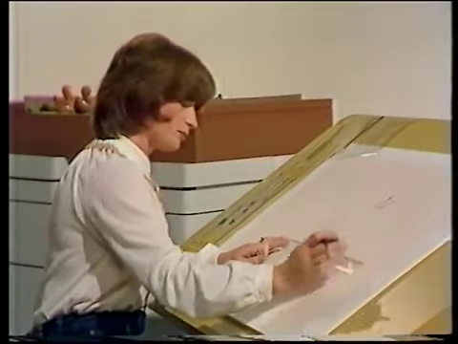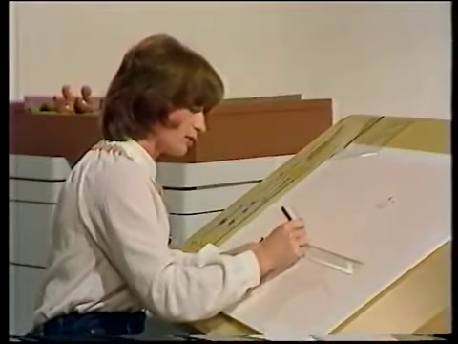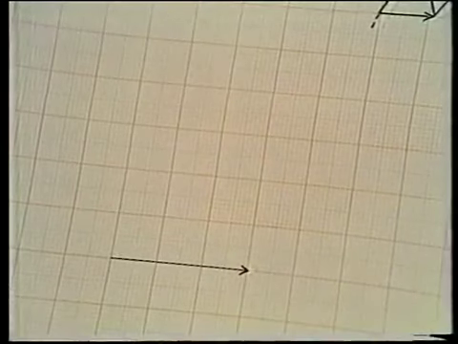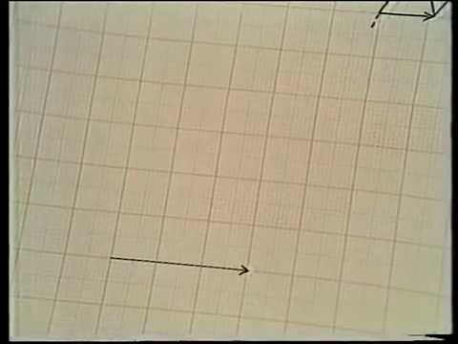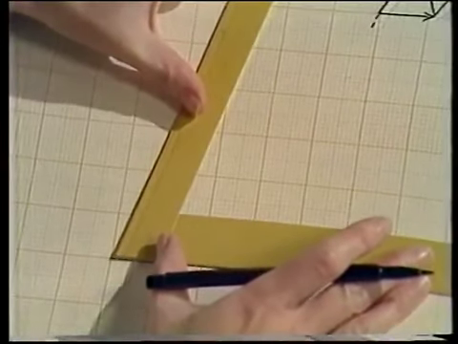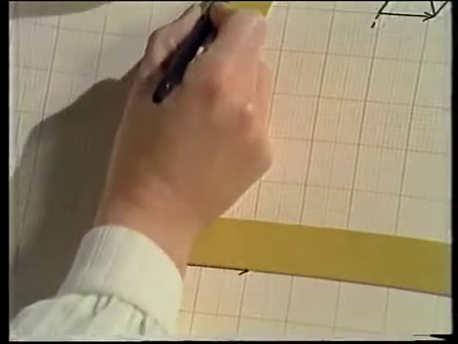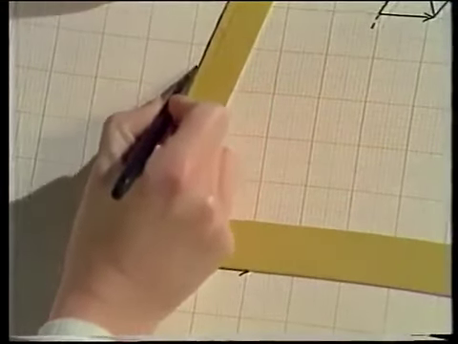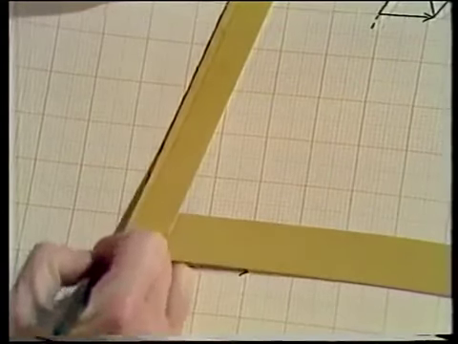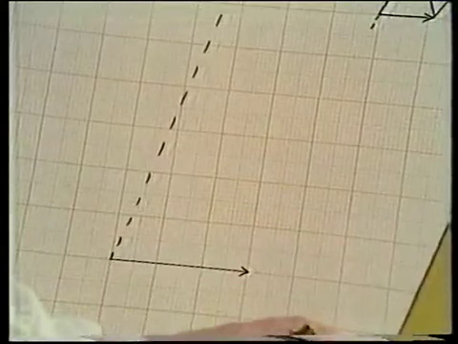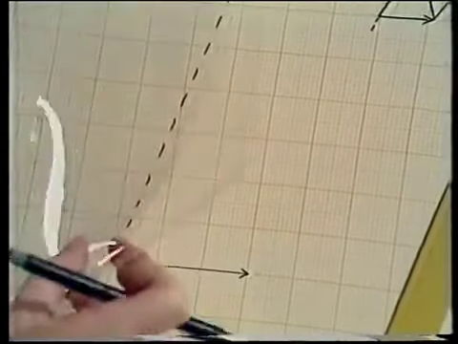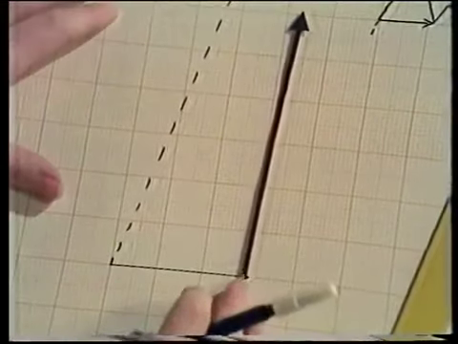Now, the speed of the river is like that. Here's the direction that the duck needs to go in. And here is the length of the duck's velocity.